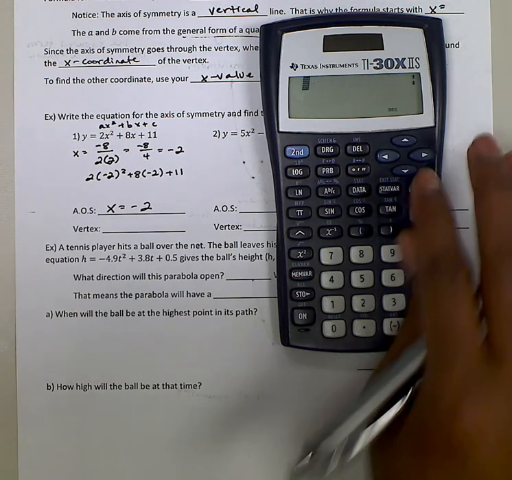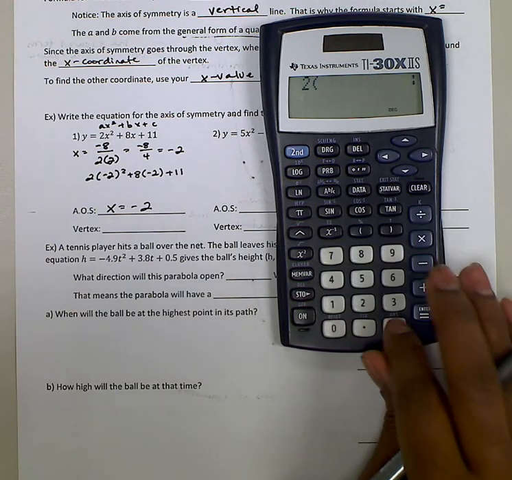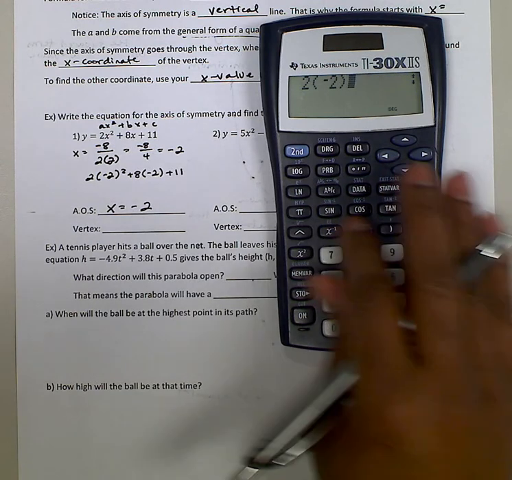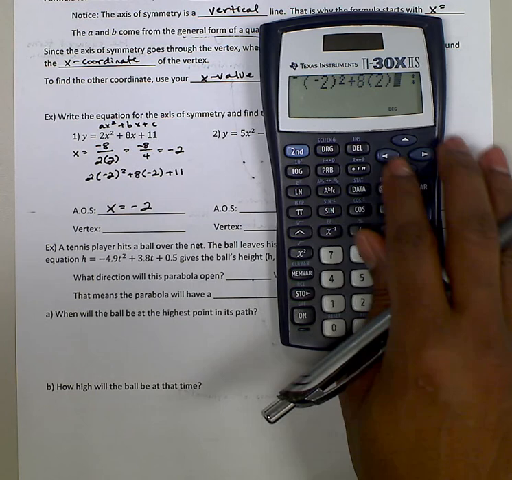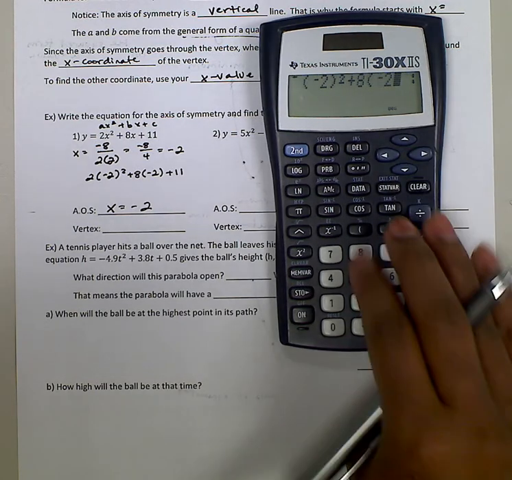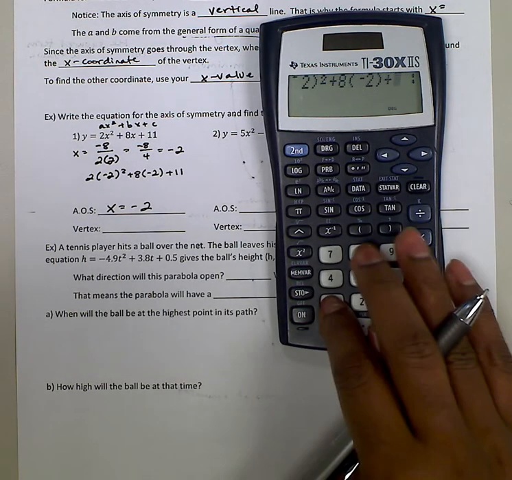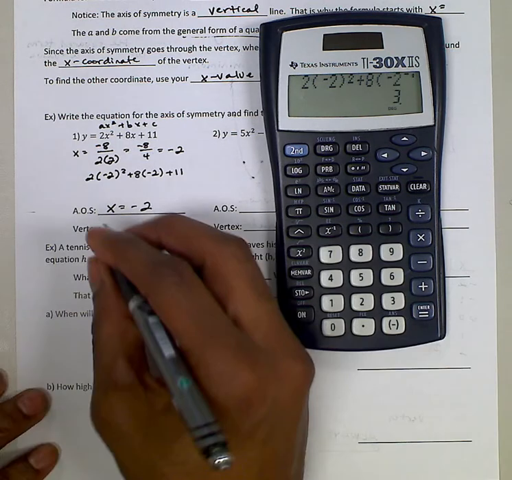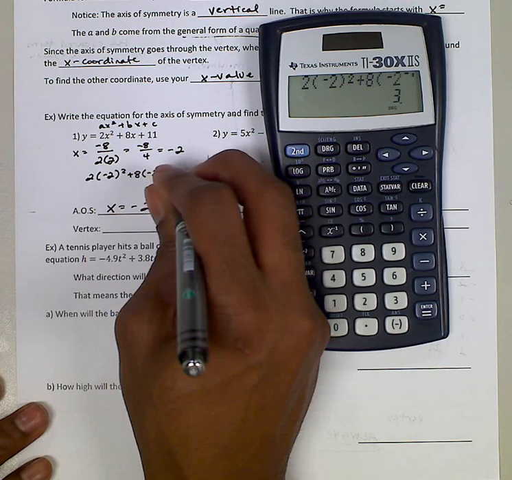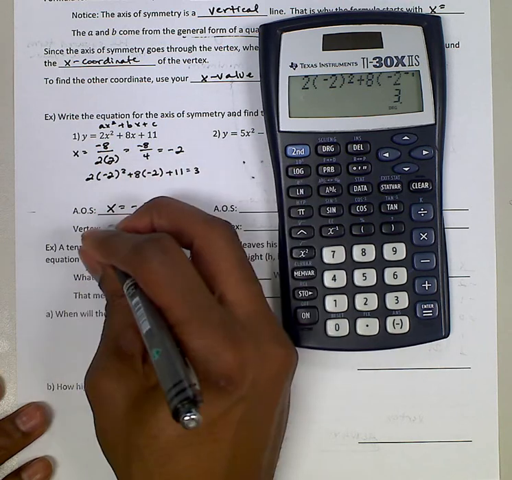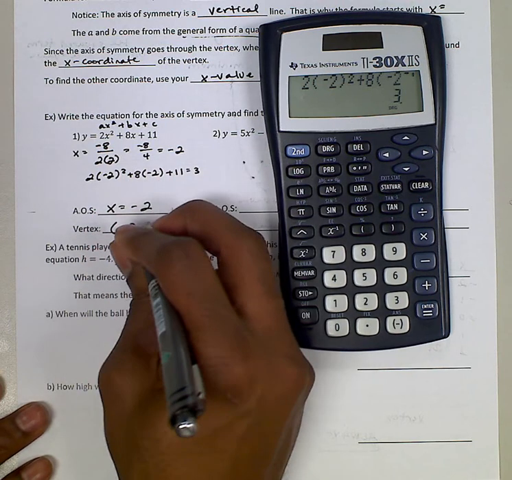That gives us 3. So we know our vertex should be at negative 2, 3.